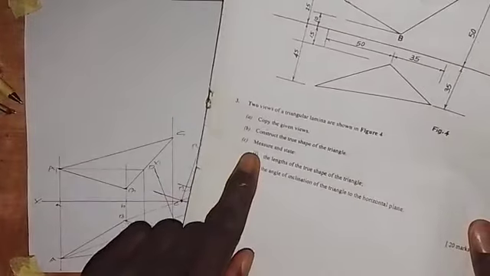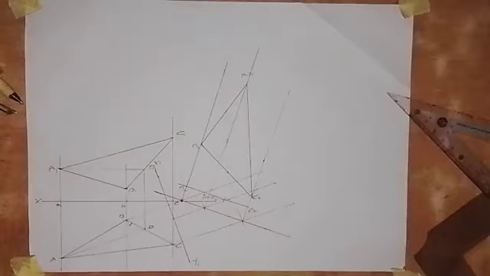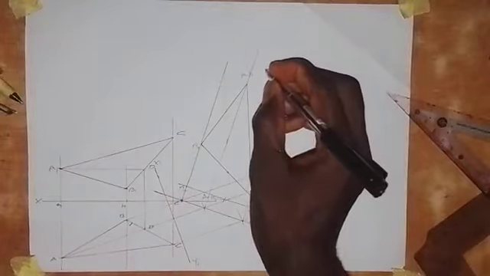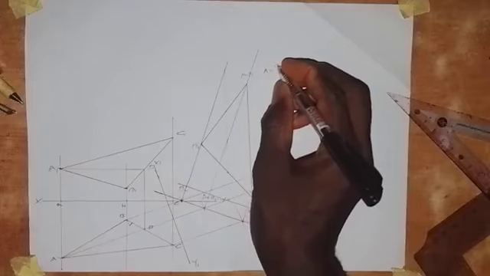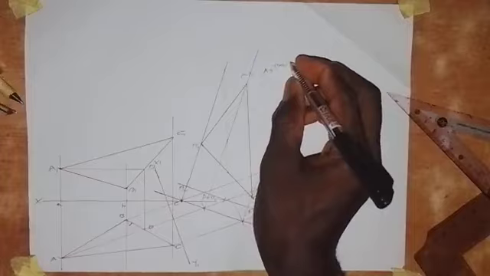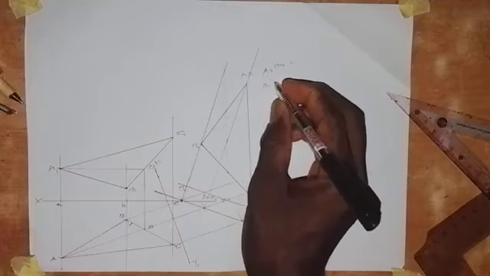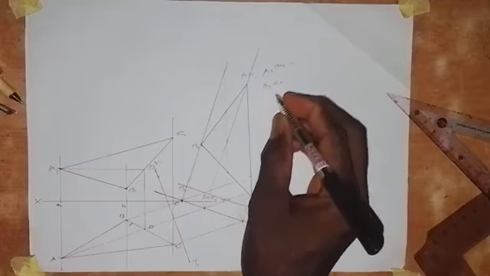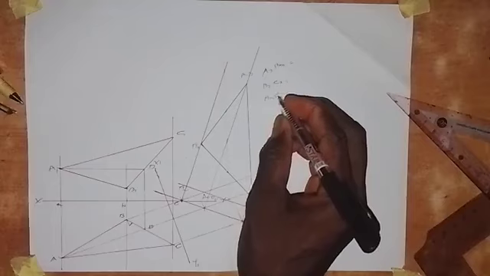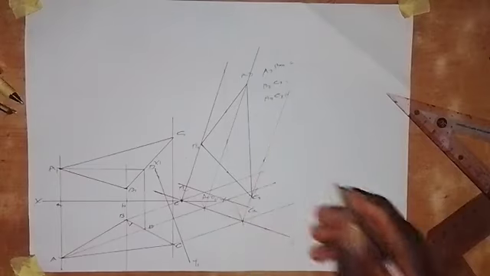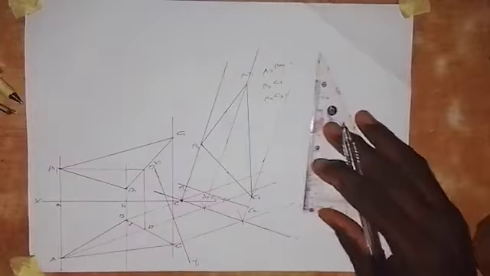Then question C says to measure and state the length of the true shape of the triangle. So let's write it here: A3B3 is equal to, B3C3 is equal to, A3C3 is equal to. So let us take the measurement, starting with A3B3.